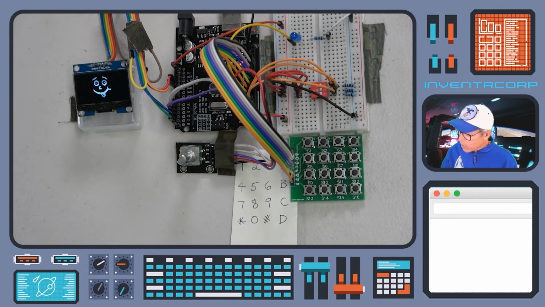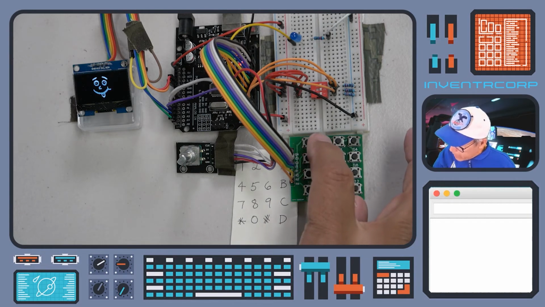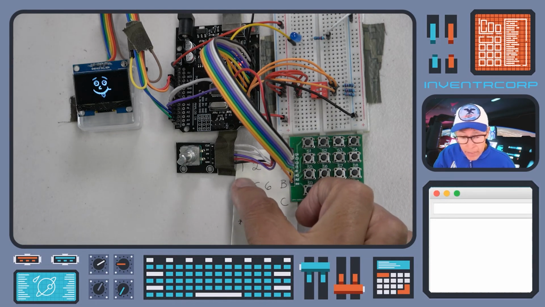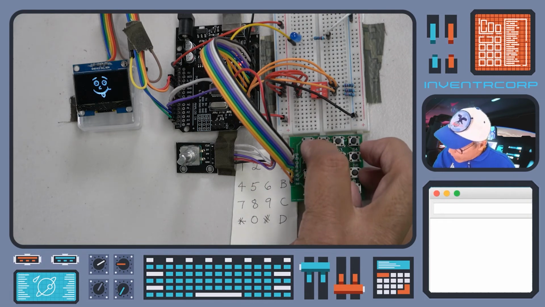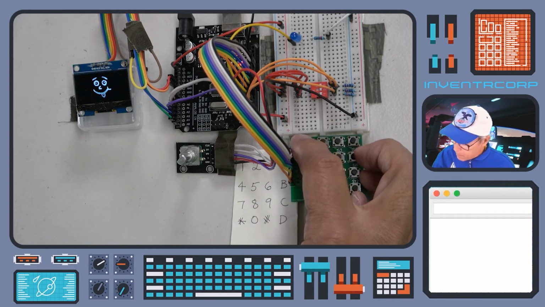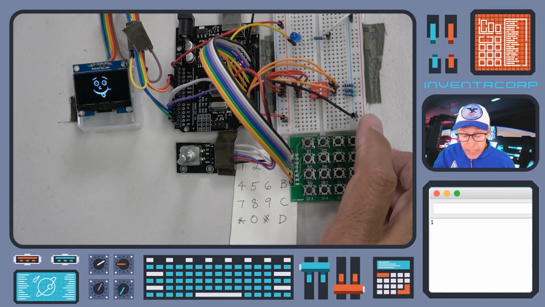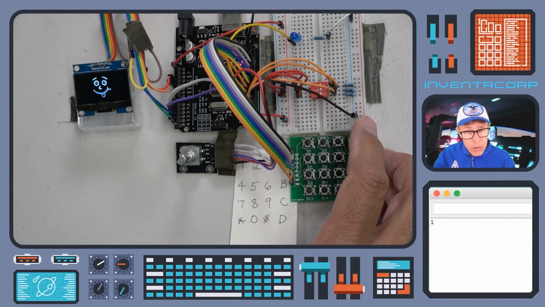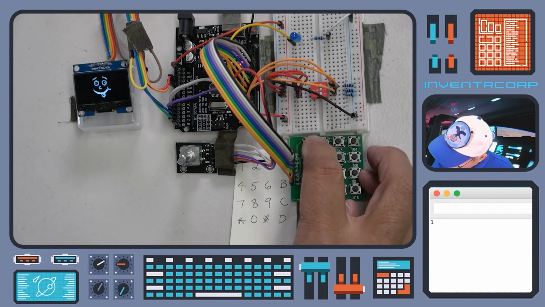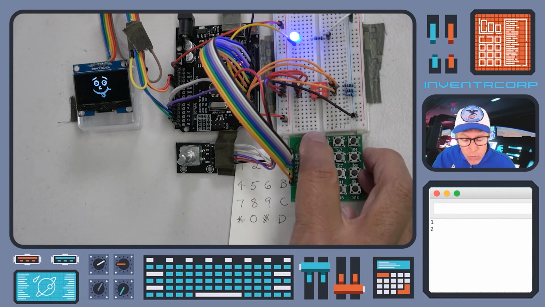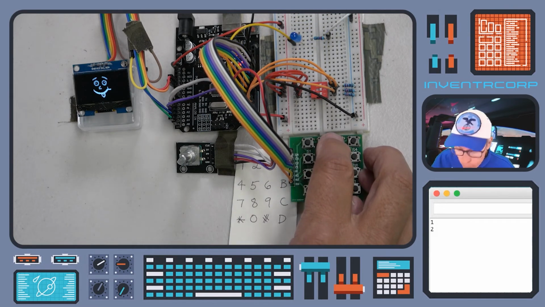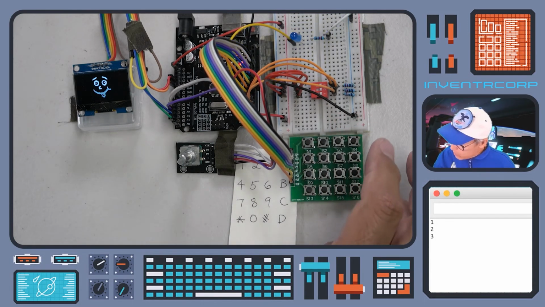So I'll start off by pressing the upper left-hand button, which is the 1, if we've wired this correctly. So let's press 1. I get a blue light for 1 second, and 1 shows up on this serial monitor. Let's try some more. Here's 2. Here's 3. So things seem to be looking good.